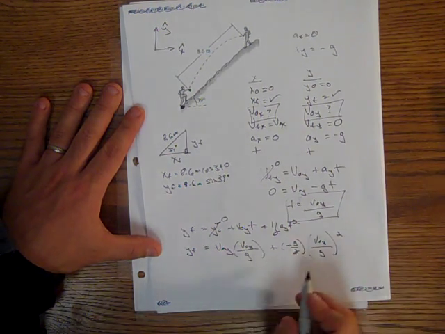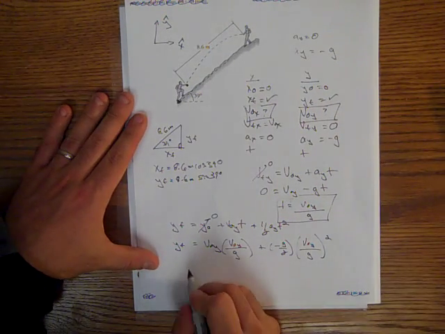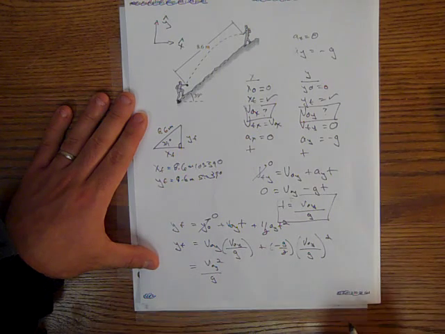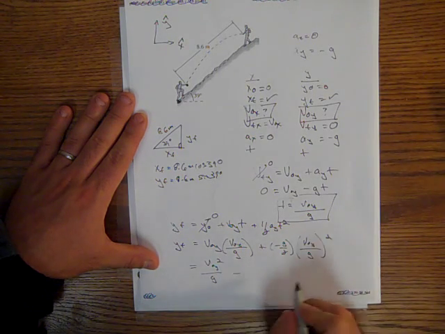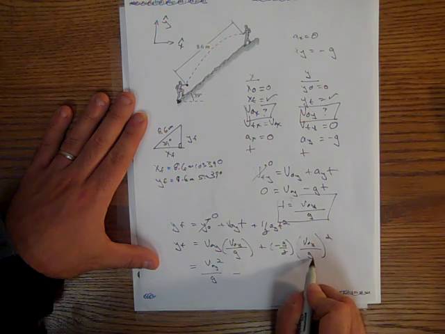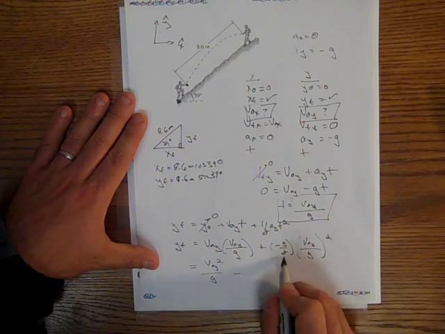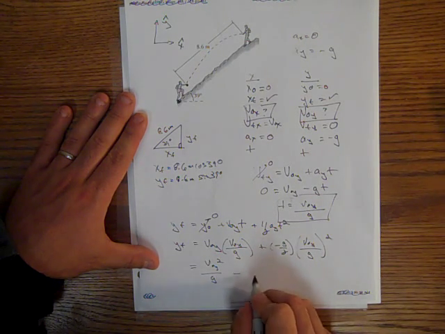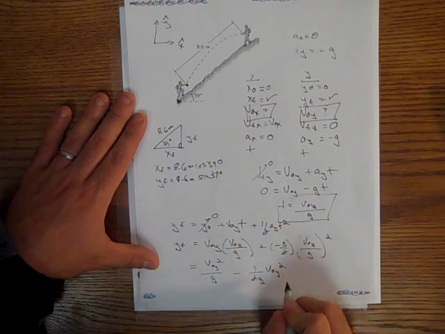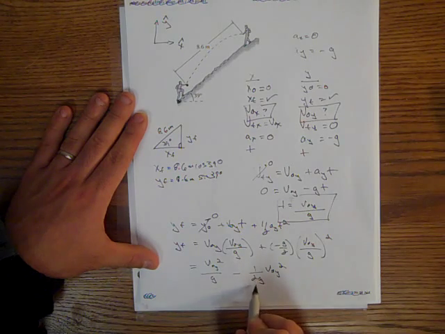And so here it gets a little interesting. If it's not obvious yet, we'll work it all out. v0y squared over g minus, well, I have a g and a g squared here, and a 2, so I get 1 over 2g times v0y squared, and I have 1 minus 1/2.